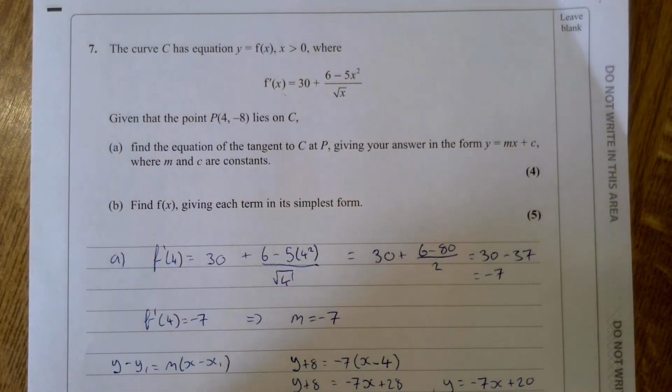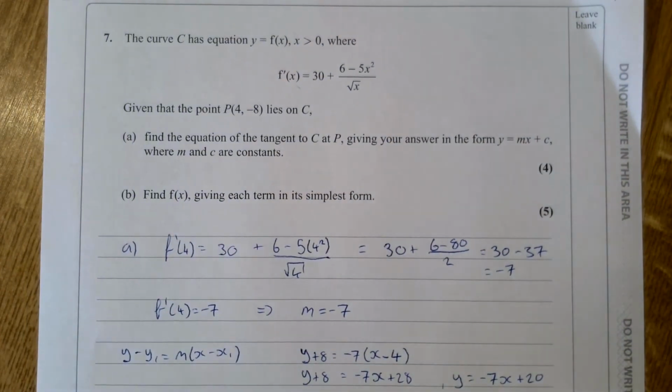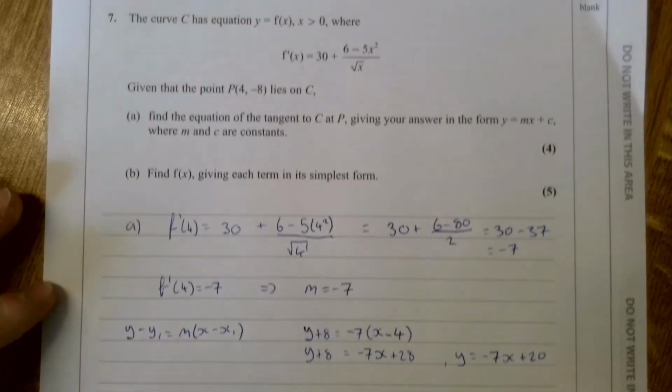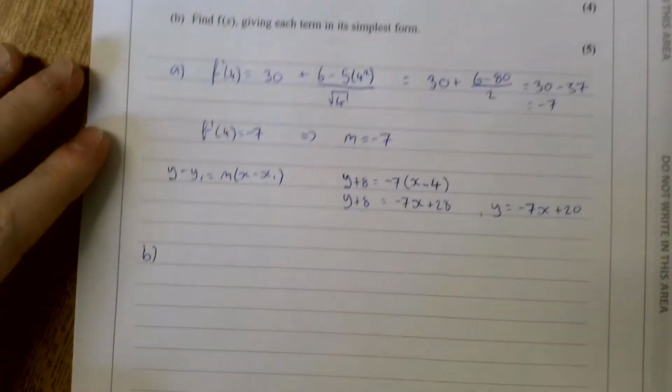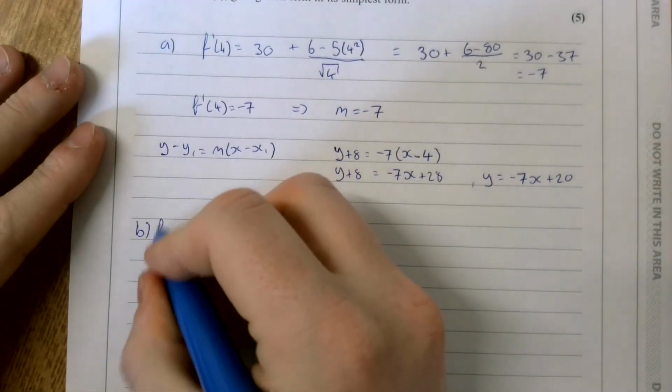Okay, B, let's have a read through that. It just simply says find f of x, giving each term in its simplest form. Well, this is the differential, f dash x. So in order to go back, we need to take the integral. So let's just rewrite it so we've got it on our page.